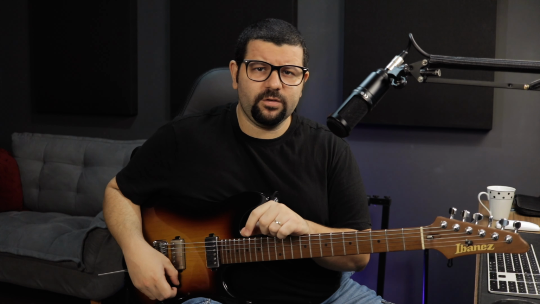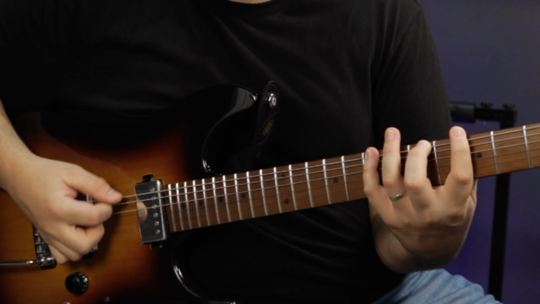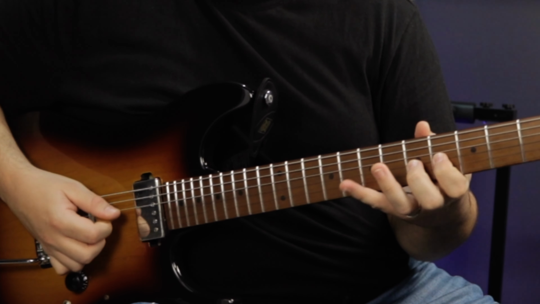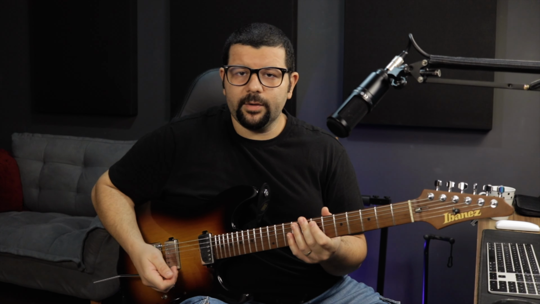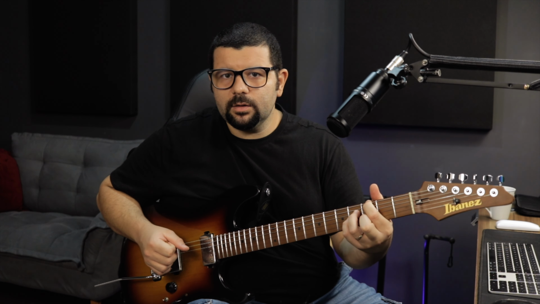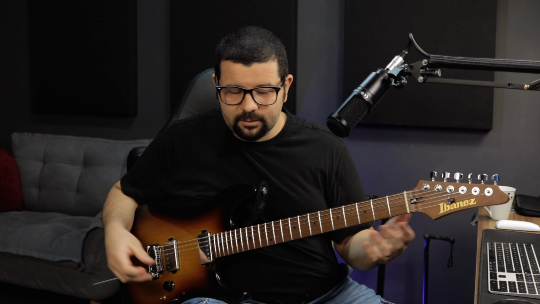Let's take G major as an example and I'll show you what I mean. If we take the first shape of the set of the 3 notes per string, it's like this. Okay, so that's the first shape of the 3 notes per string. Now, if I got a G major chord playing over it, that will sound Ionian, will sound major, okay?